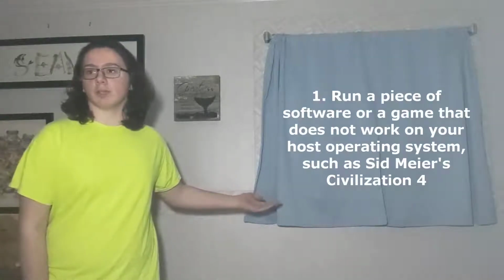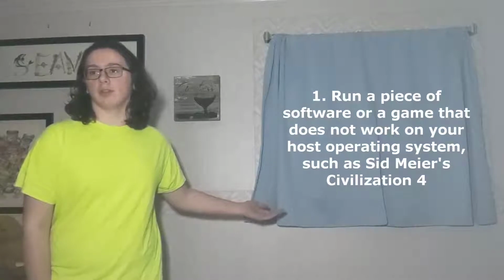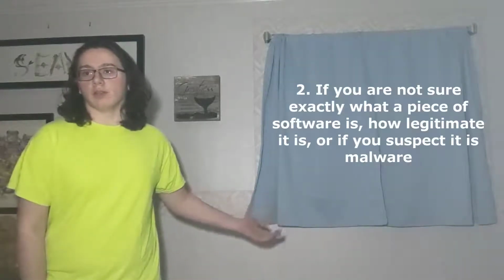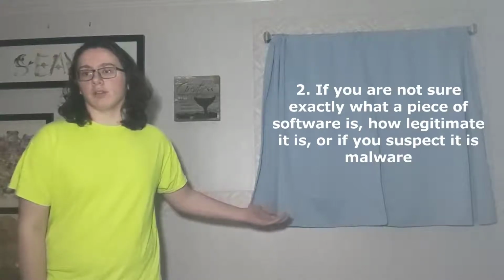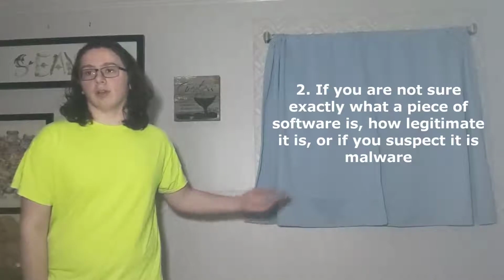Why would you want to use a virtual machine? A virtual machine would be helpful for the following reasons. If you wanted to use a piece of software or a game that doesn't work in your host operating system, take Civilization 4, a strategy war game. It works on 95, 98, Windows 2000, and Windows XP, but not on Windows 10 or 11. If you want to test a piece of software that you have no idea what it is, either if it is completely legit or if it's a piece of virus or malware.